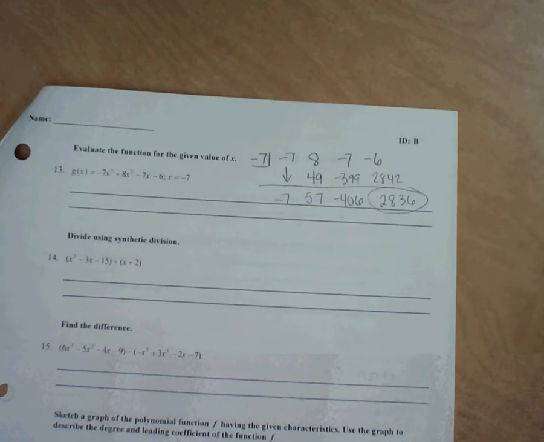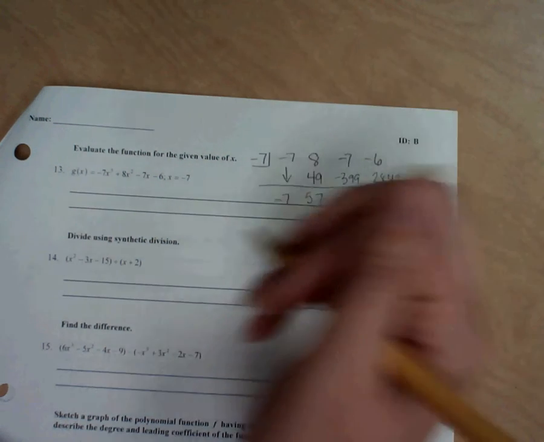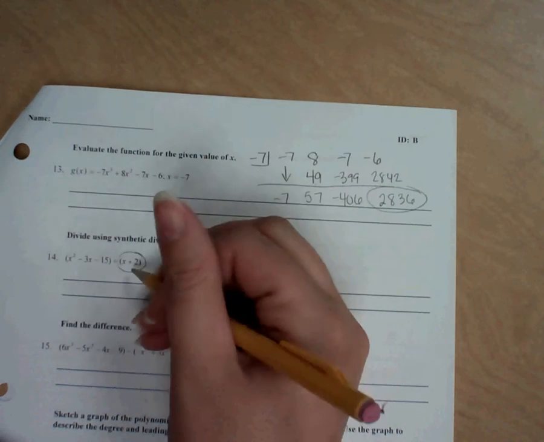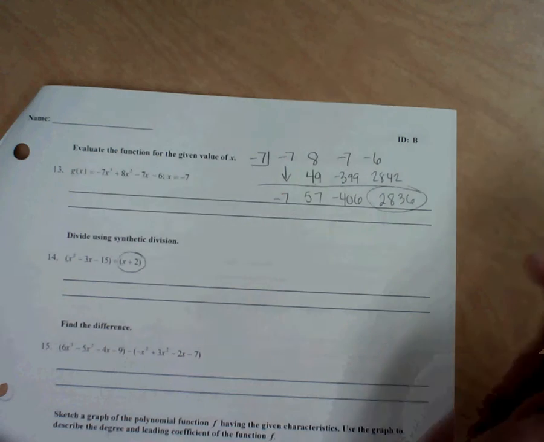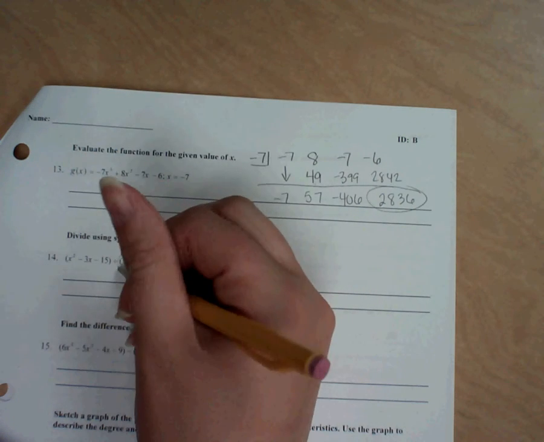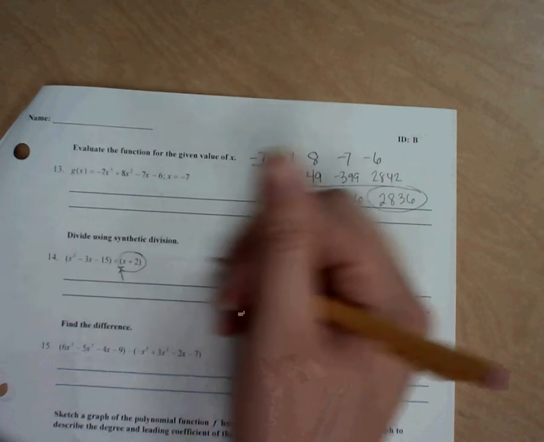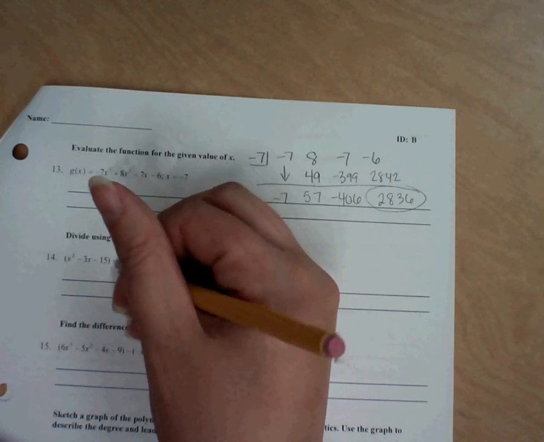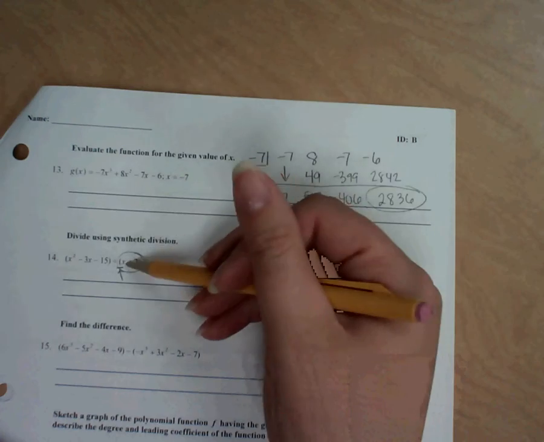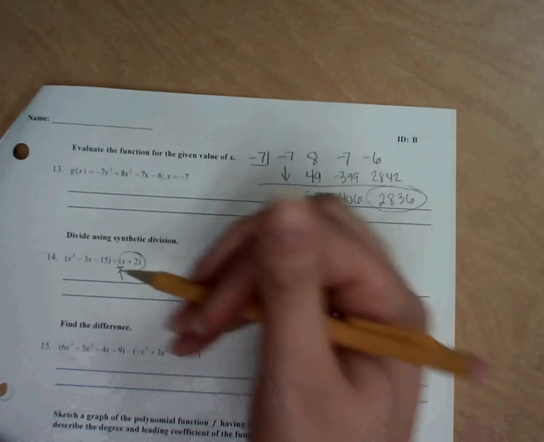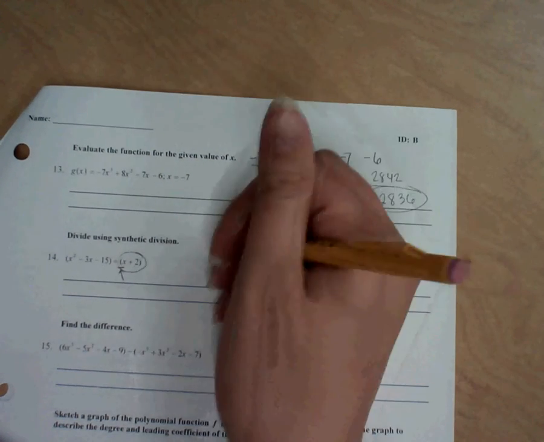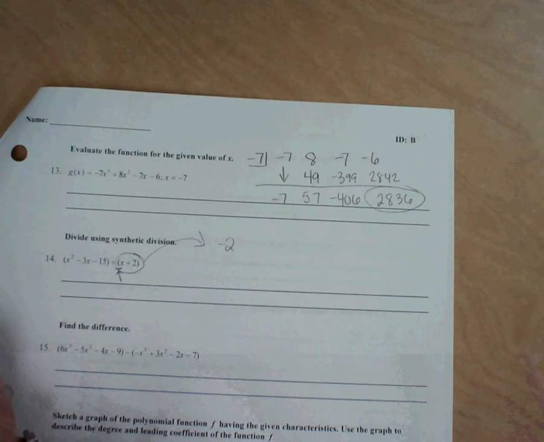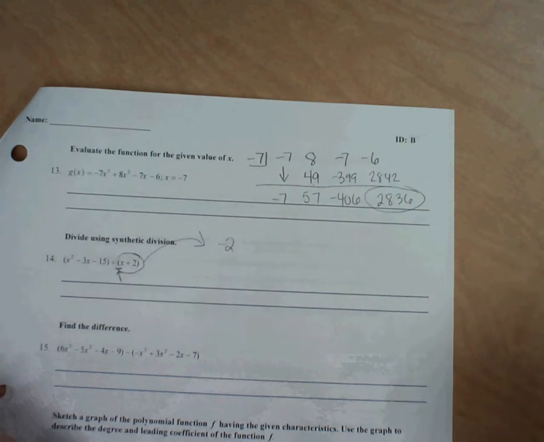Number 14, divide using synthetic division. Okay, so again, synthetic division, remember whenever you have a factor like this, and to be able to use synthetic division, this first term must have a coefficient of 1, and it cannot be to a power, so it couldn't be an x squared. It's just got to be that first degree x. So you got x plus 2. So I put the opposite number right here. So I have a negative 2 right there, or the 0 for that.